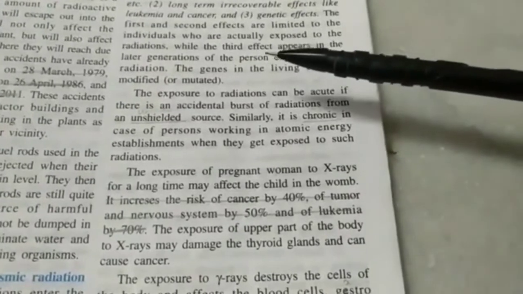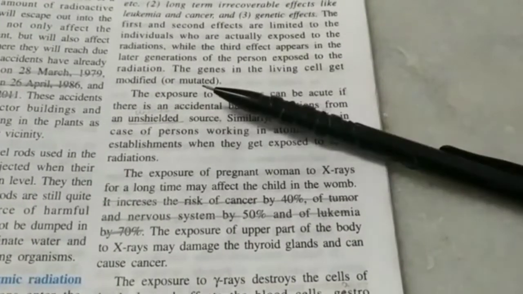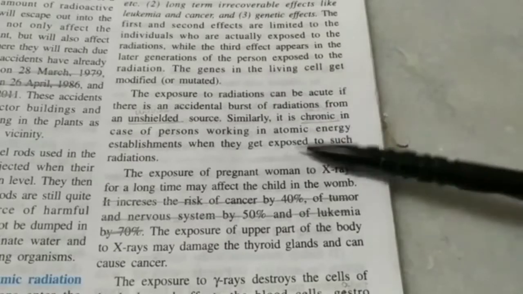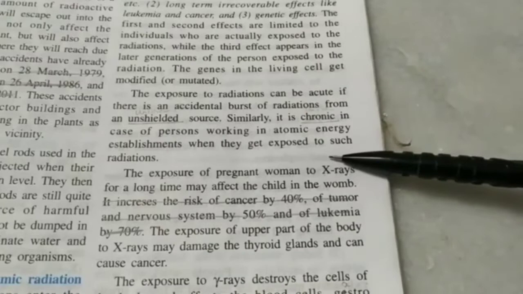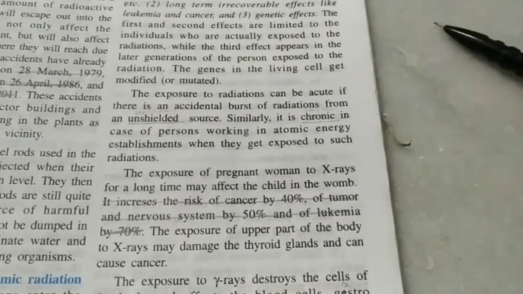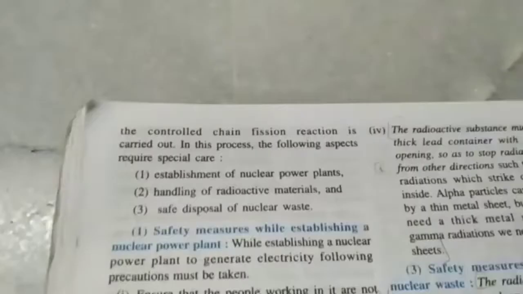That's what happened in Hiroshima and Nagasaki after the nuclear bombs. Many people died, but for those who survived, their DNA was damaged, and then generation after generation, defective babies were born because of these rays. That's why pregnant women should not be exposed to rays, especially X-rays. They use sonography instead to understand the inner parts of the baby.